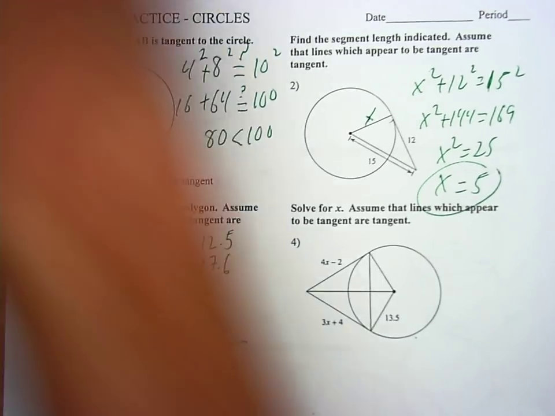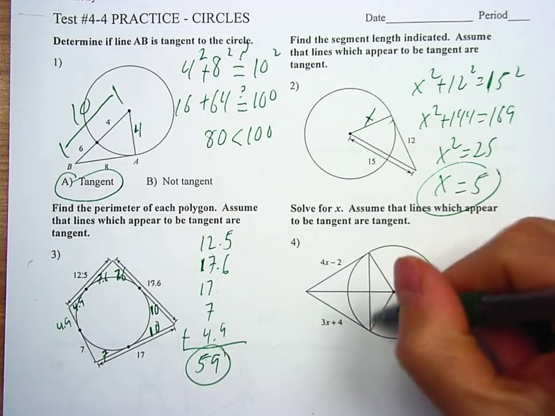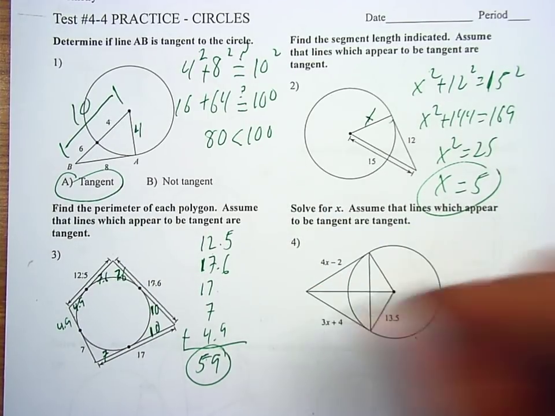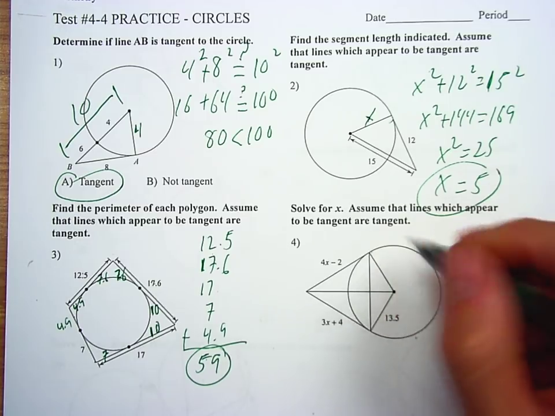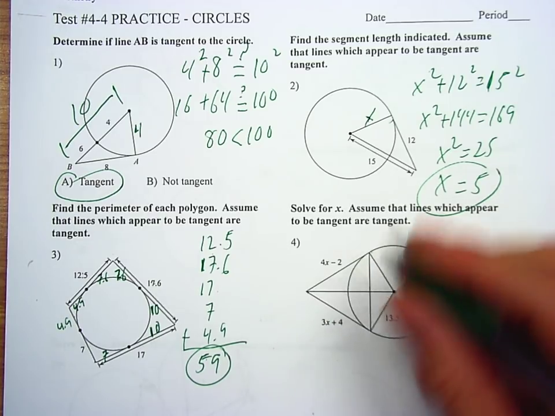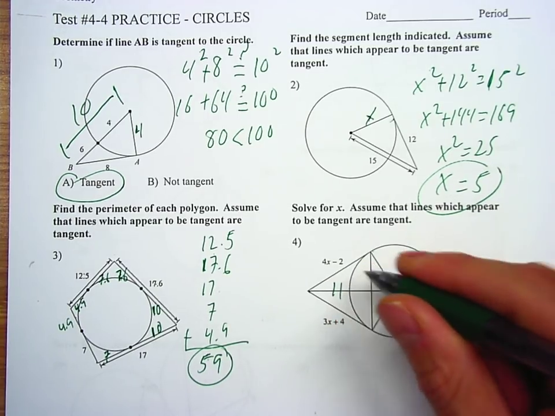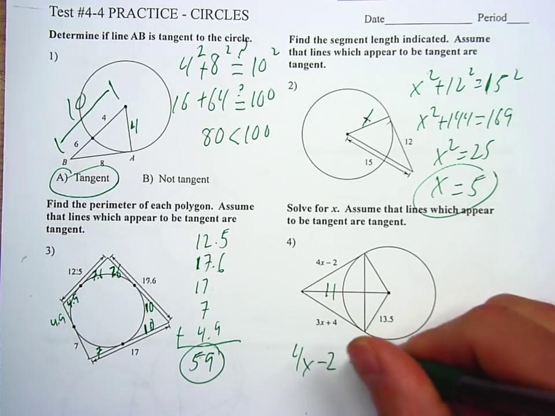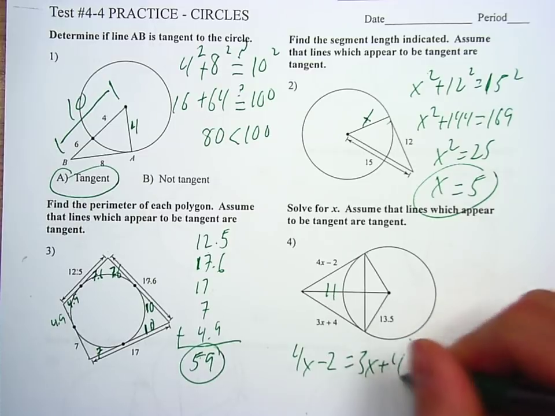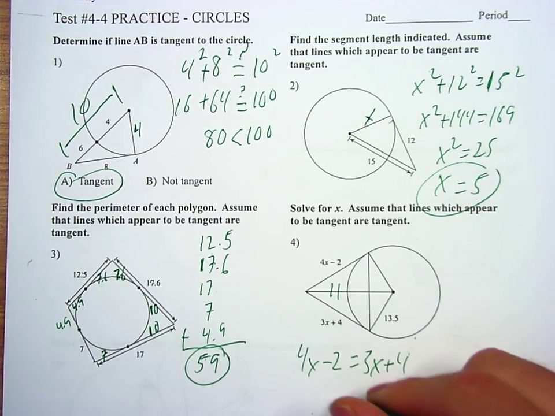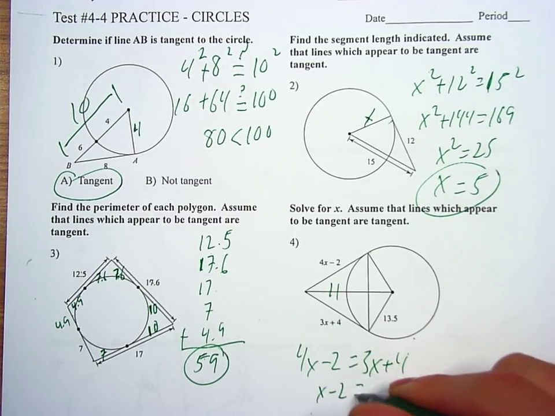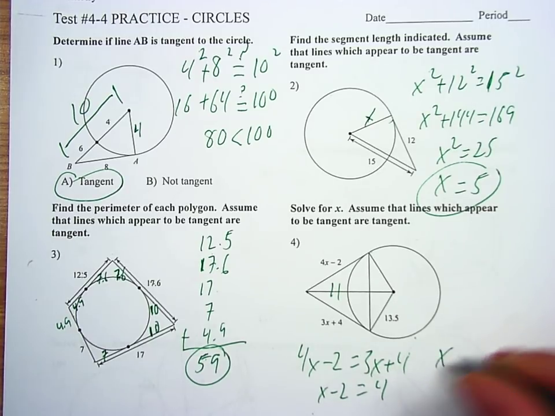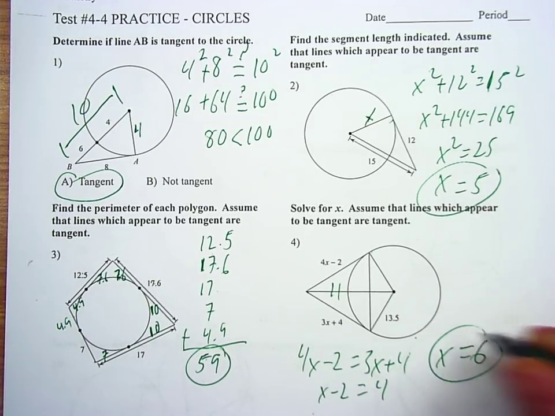Question 4. Tangent lines are equivalent in value if they intersect at a point. So these two tangent lines to the circle intersect at the point here. Therefore, they will be equivalent in value. So I'll take 4x minus 2 is equal to 3x plus 4. 3x from 4x is x. And 2 added to 4 is 6. And x is equal in value to 6. Next question.